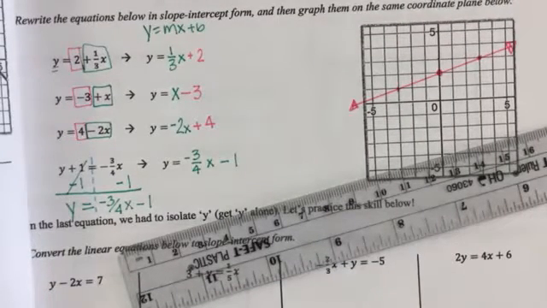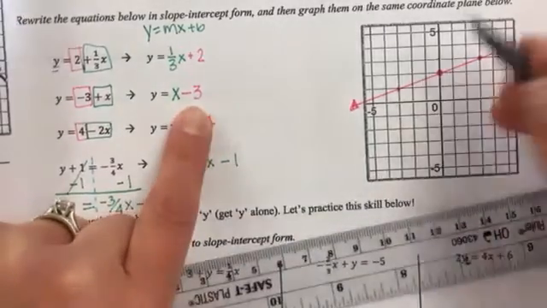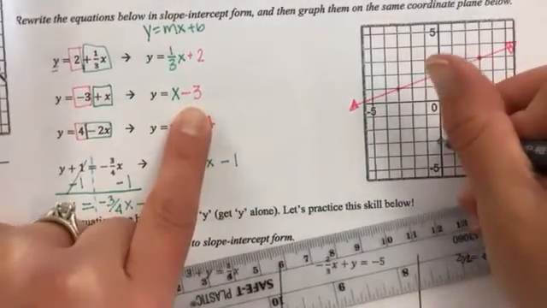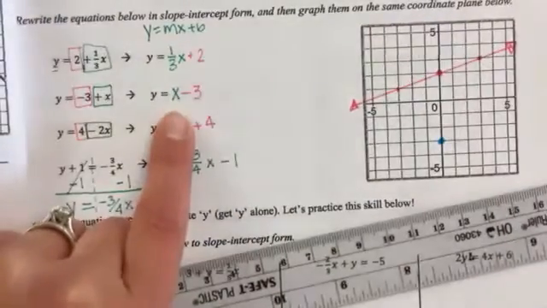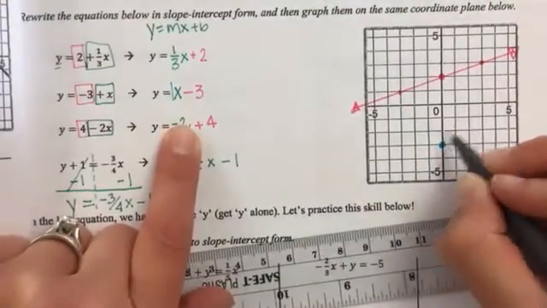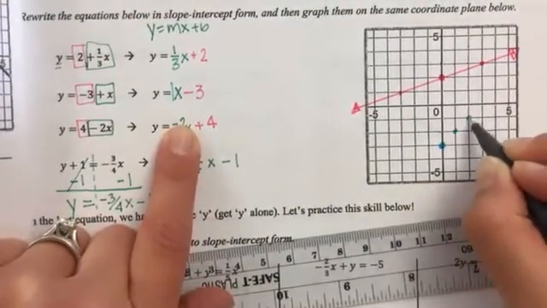Okay, my next one, it starts at negative 3, so 1, 2, 3. And remember, if there's nothing with the x, there's a 1 there. So my slope is up 1, right 1, up 1, right 1.